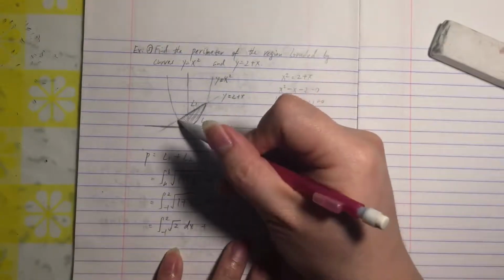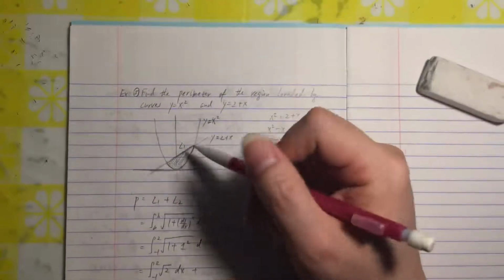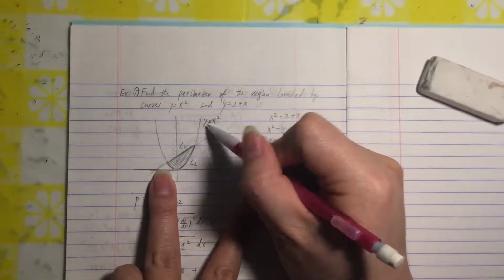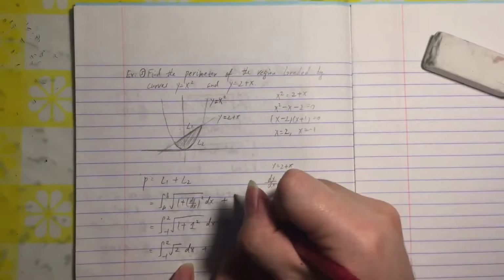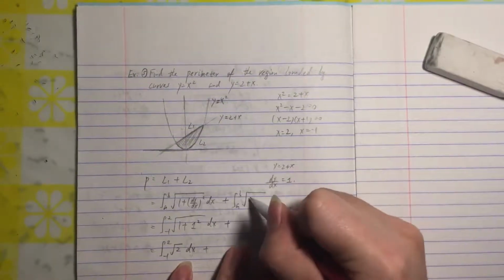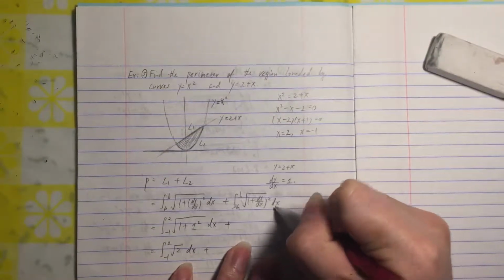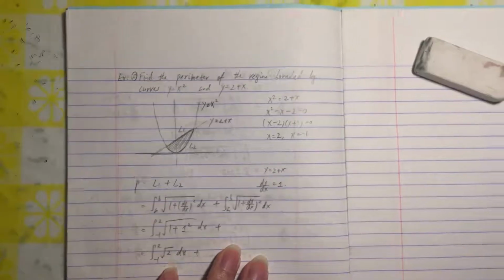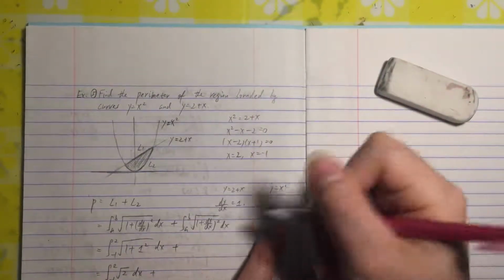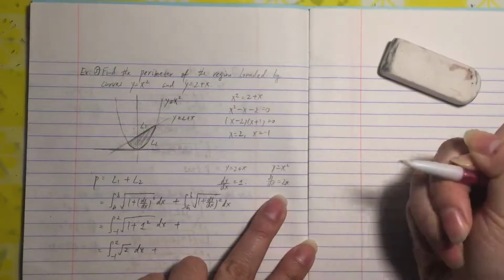L2 is the length of this arc. This curve is y equal to x squared. Since y is a function of x, for the arc length, I use the formula integral from a to b of square root of 1 plus dy over dx squared dx. Here, for the second function, y is x squared. If I take derivative, dy over dx is 2x.